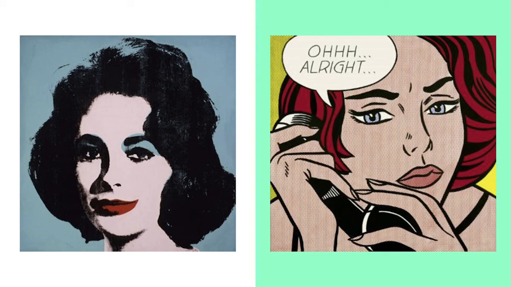So if we were living at the time that these artworks were produced, we would immediately recognise Elizabeth Taylor in this portrait on the left, and we would immediately recognise this comic style, advertising style of the right. So we have to look at this through the lens of history, looking back in time, and an awareness of what artists were trying to do, and the influences on these artists helps us to understand these works and to gain another level of appreciation for them.